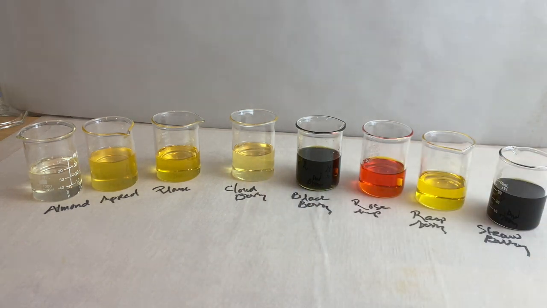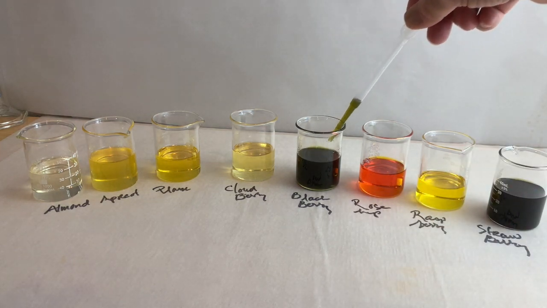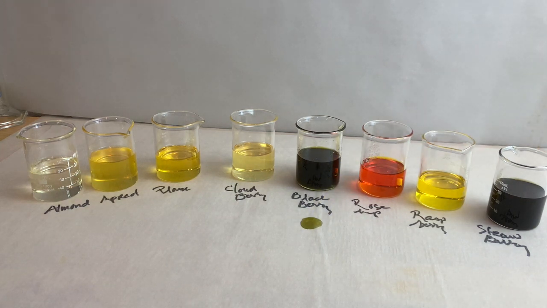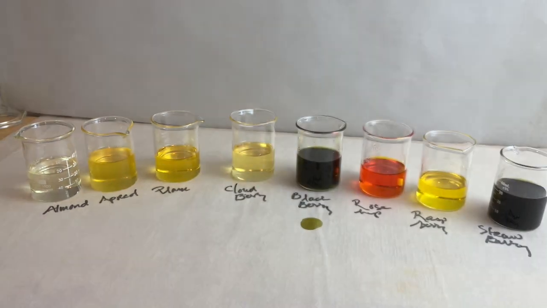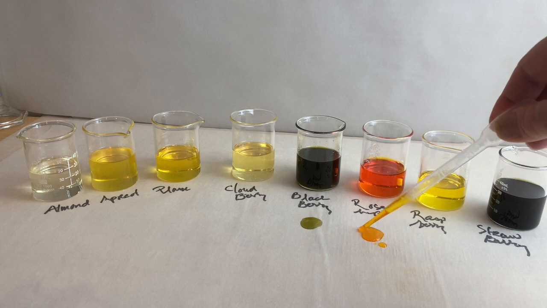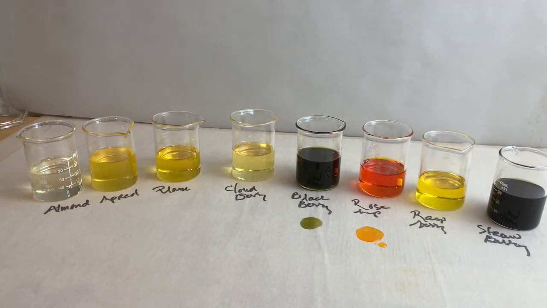We have cloudberry, very unusual oil, not always easy to find, but incredibly light on the skin. And next we have blackberry, and I'm going to show you the color. It's this lovely green, quite a dark oil, obviously not highly refined. Otherwise, it could be as pale as some of these others. And then we have rosehip seed oil, bright orange oil. I've seen it even more red on occasion, so that's going to vary as well.